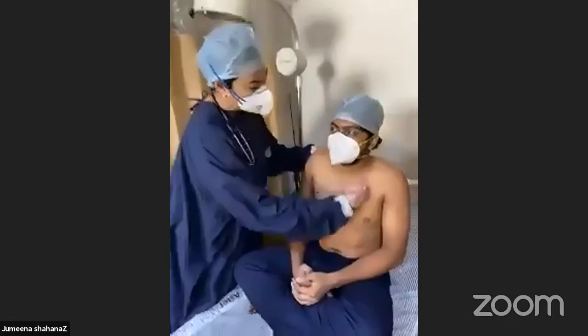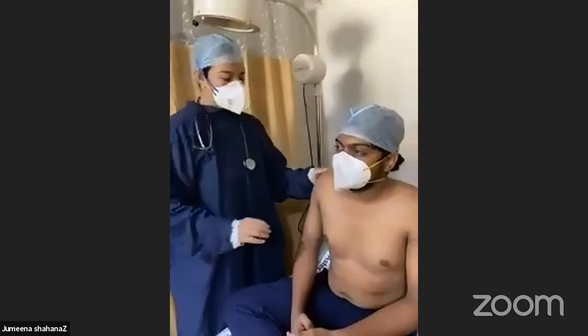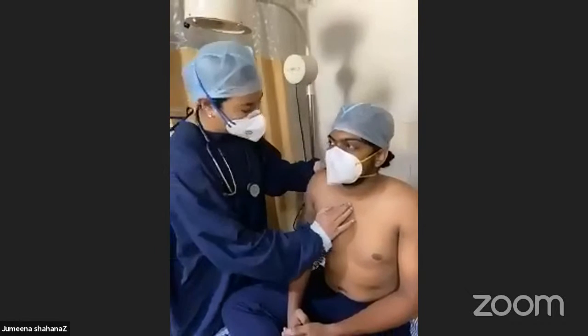Checking the temperature, any temperature difference in the right shoulder, and palpating.